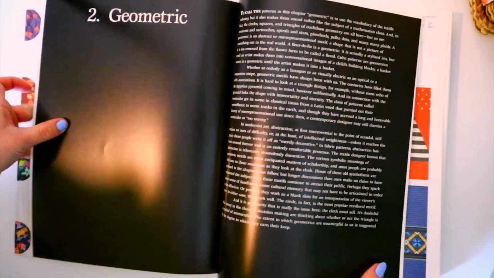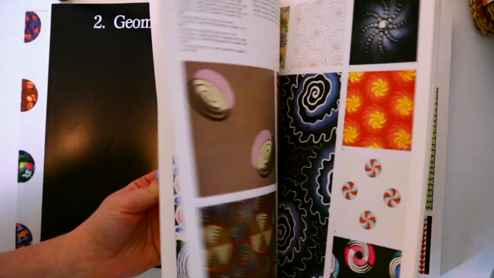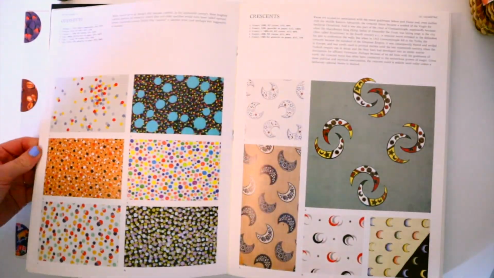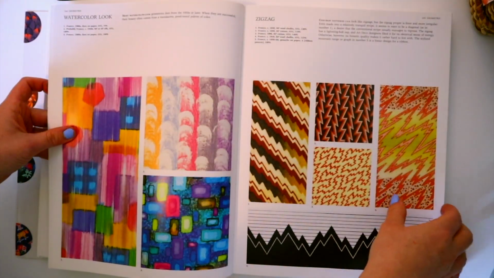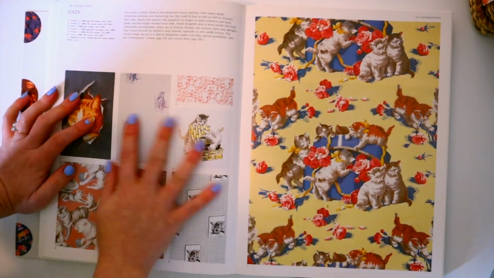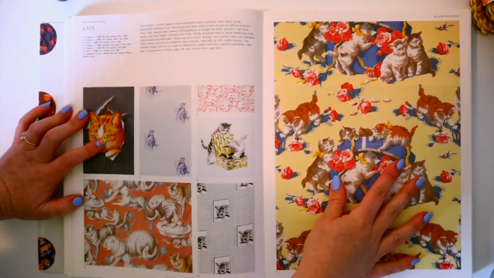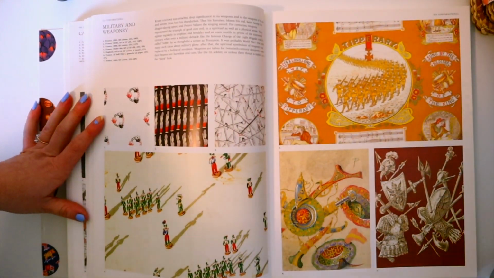They also have geometric, and they go through all of the different geometric designs and explain what they're all about, where they originate, what the influence is, and all of that. So this is an amazing book for textile design. If you are interested in learning more about textile design, I highly recommend it.